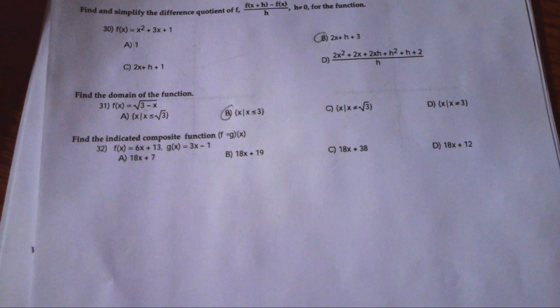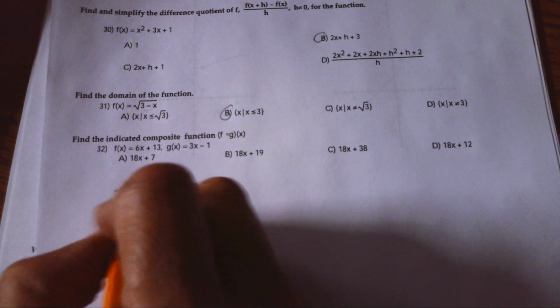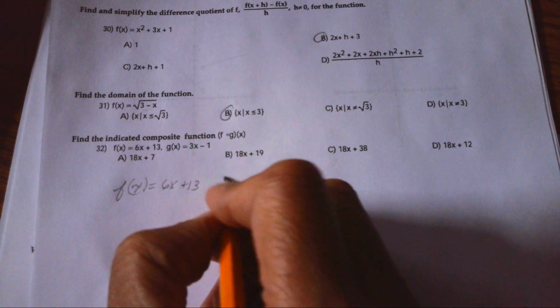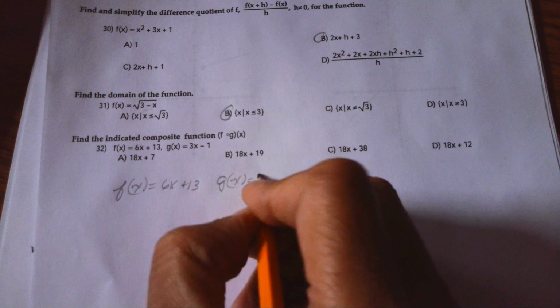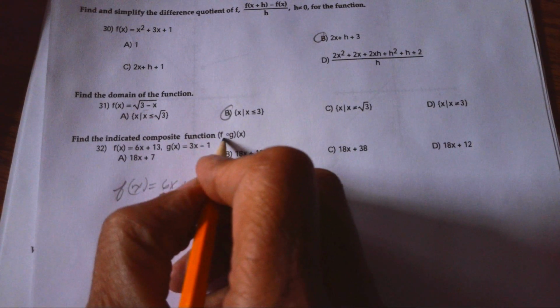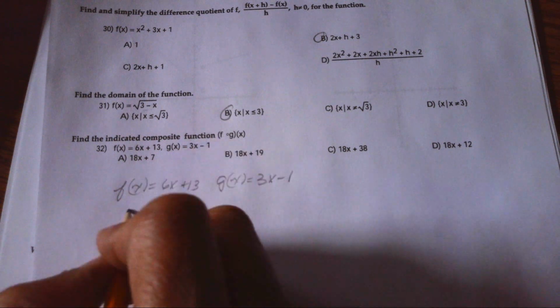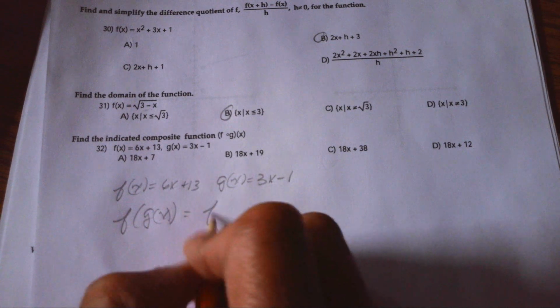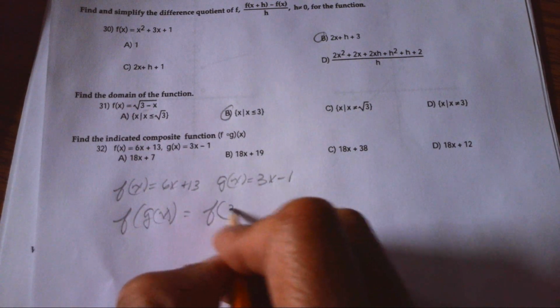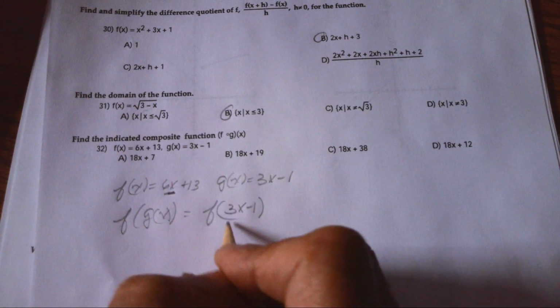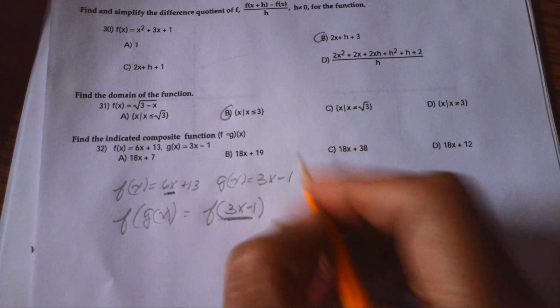Composite, one function goes into another function. So f of x is equal to 6x plus 13. G of x is 3x minus 1. So I want the composition. I know that's because it's an open circle, it's not times. So it's f of g of x. So it's f of the g function, which is 3x minus 1. So wherever I see x in the f function, I'm going to make the substitution.